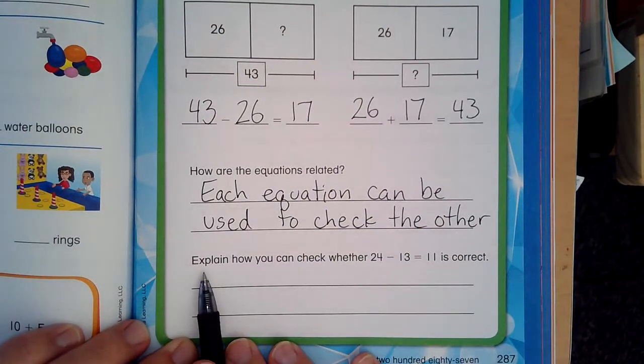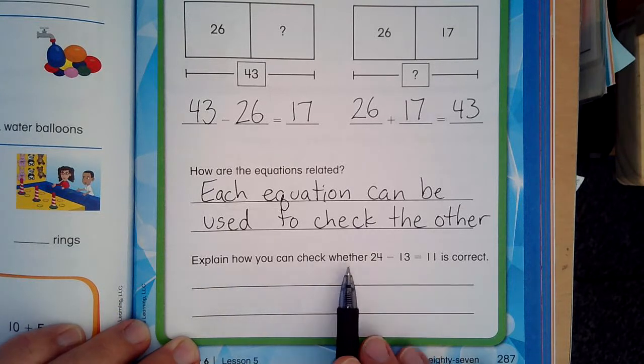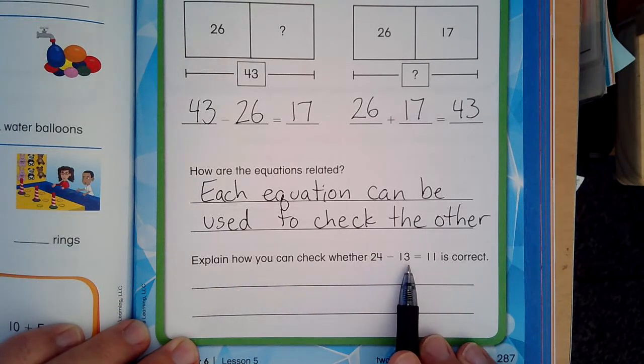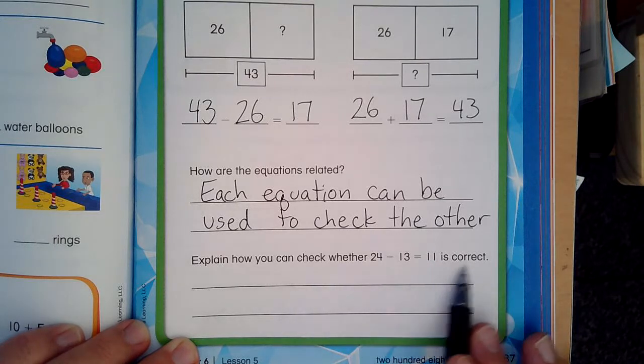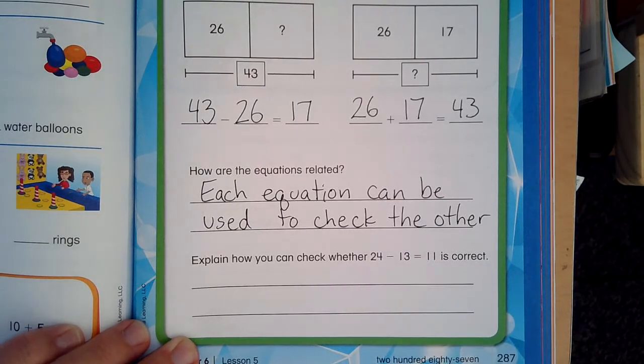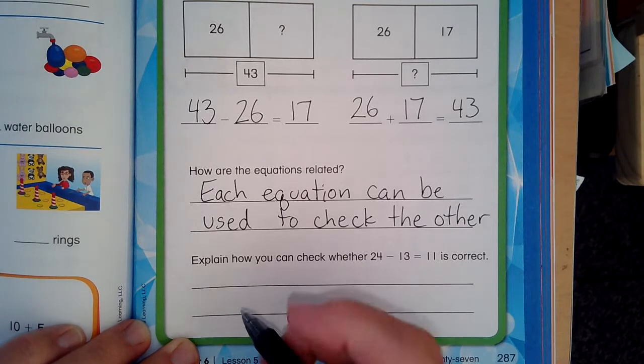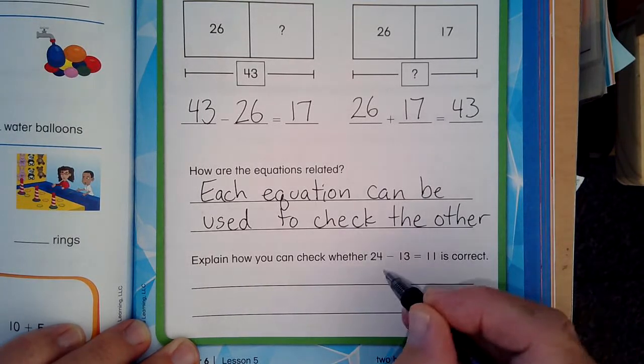Now, explain how you can check whether 24 minus 13 really equals 11. And we can check and see if that is correct. Well, in order to do that, I would need to go backwards.